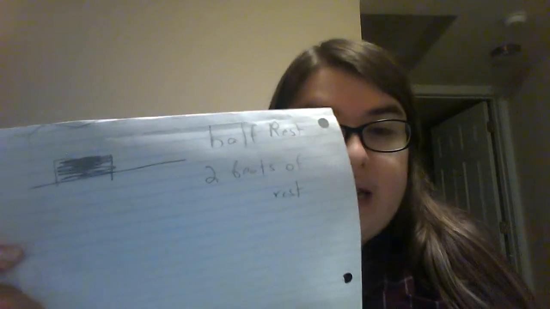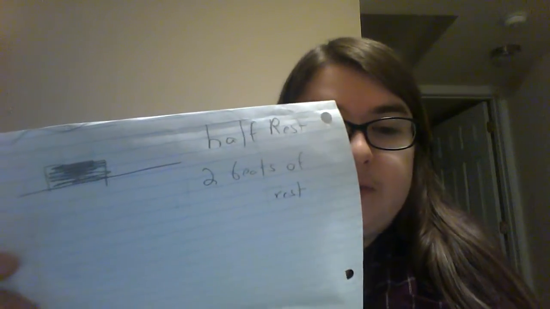And just like a half note, it has 2 beats, but this time it is 2 beats of rest, which means you are silent. All you'll be doing when you see that half rest is shrugging your shoulders twice like this and taking 2 beats to just rest.